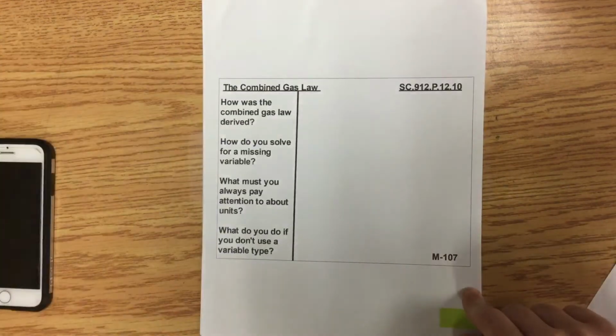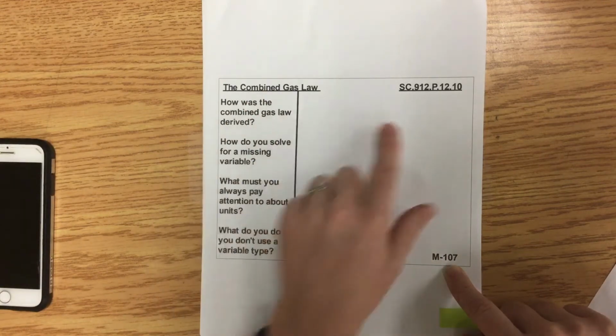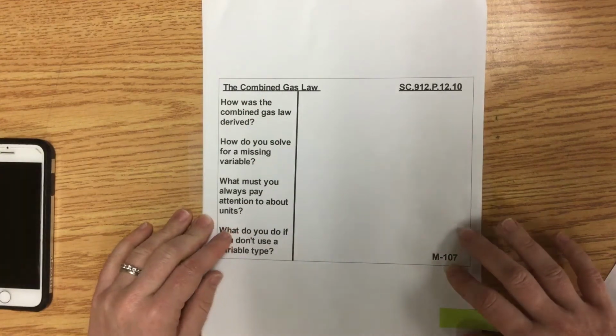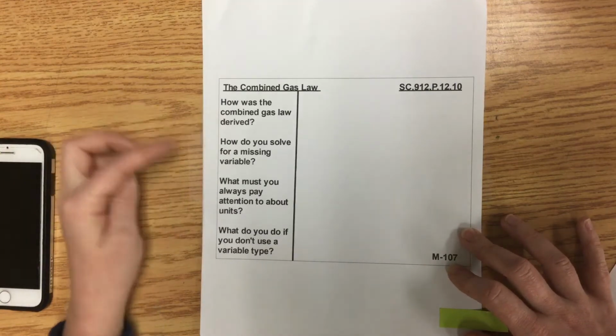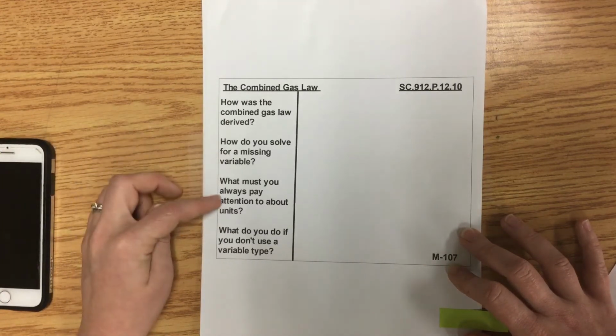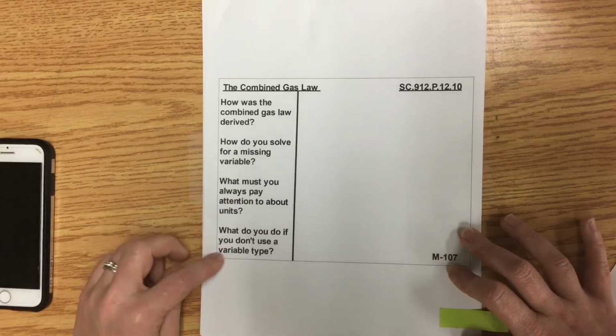This is in reference to page M107, the combined gas law. Our state standard is P.12.10, and we have 4 questions that we're going to answer. How was the combined gas law derived? How do you solve for a missing variable? What must you always pay attention to about units? And then what do you do if you don't use a variable type?